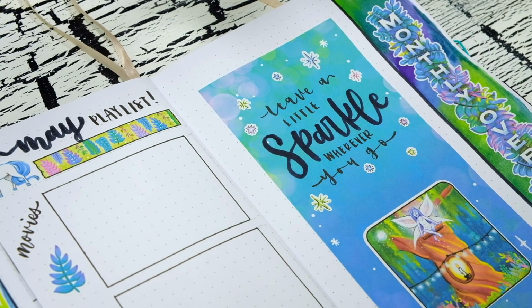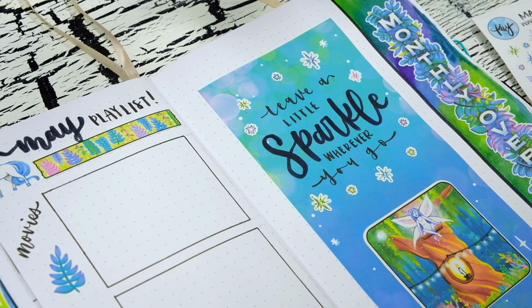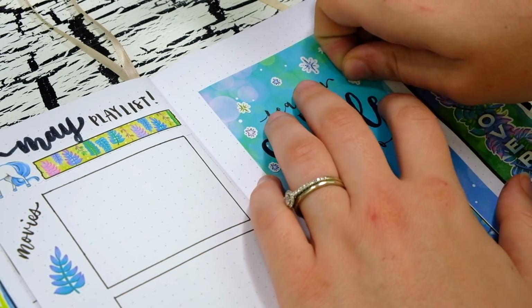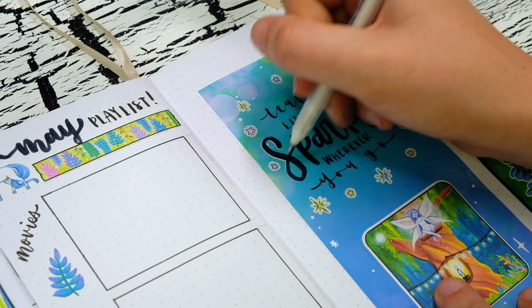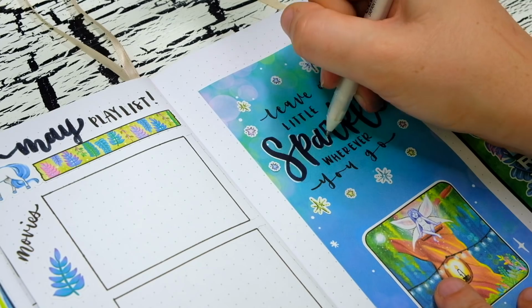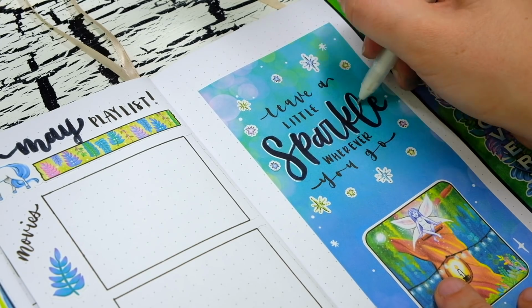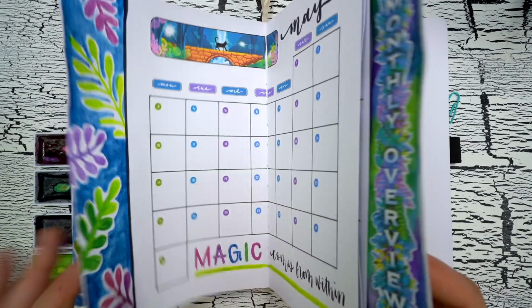I love seeing all the new books, movies, and music I'm discovering, and it also makes me excited to continue discovering new things as time goes on. I also created a quote page next to my playlist here, just using a printable from my Patreon for that glowy blue background. So with that spread done, that is it for all of my Dutch Door monthly overview spreads.